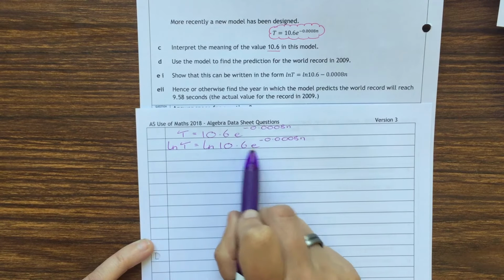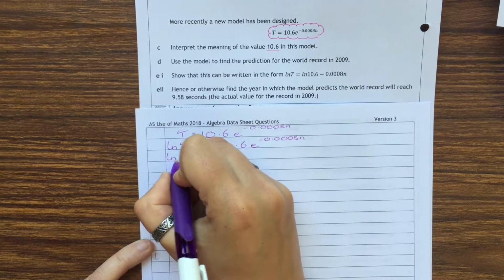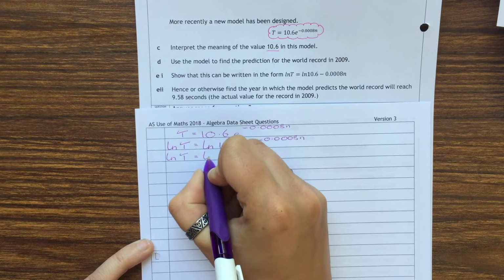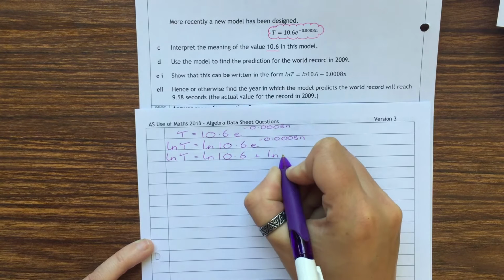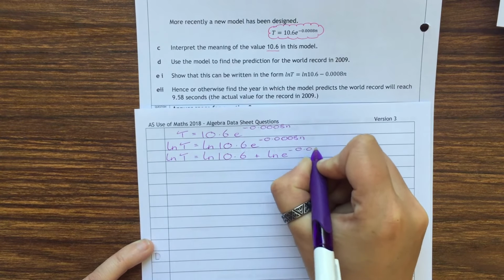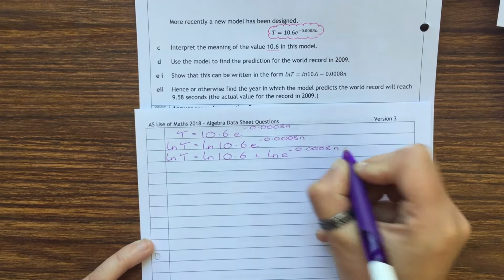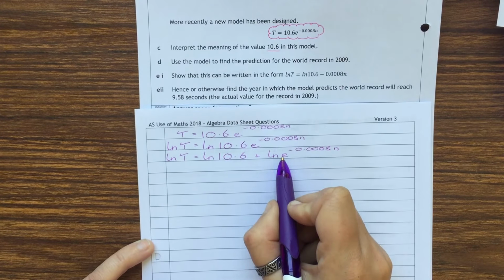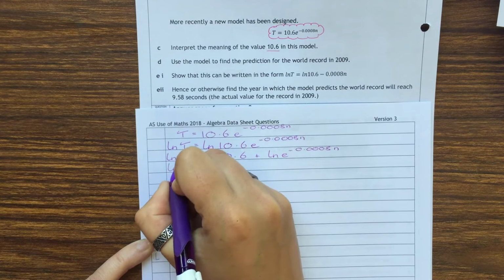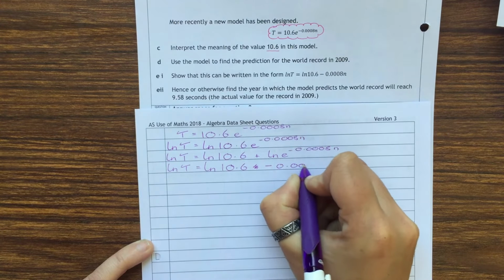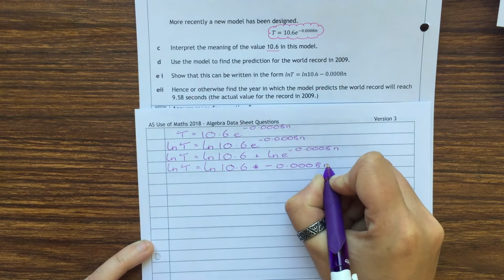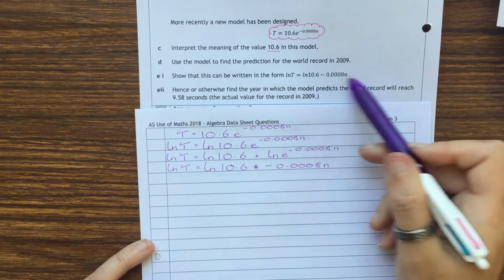We can then separate these, so if we separate those, they become an add. These two are inverses, so they cancel each other out. Minus 0.0008 n, which is what we wanted.